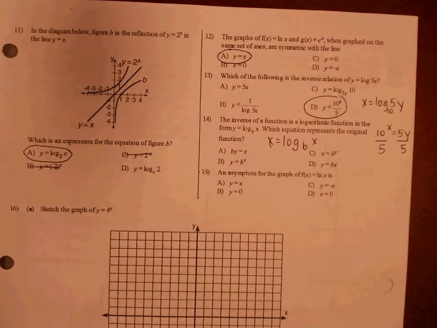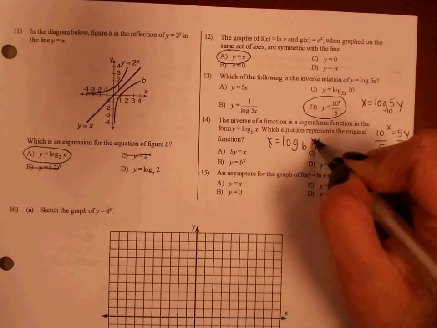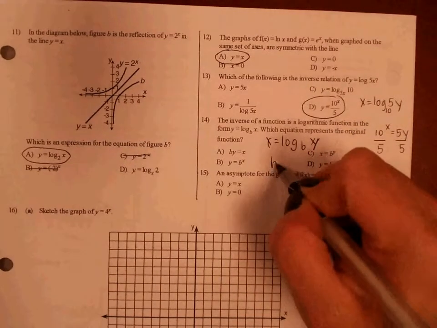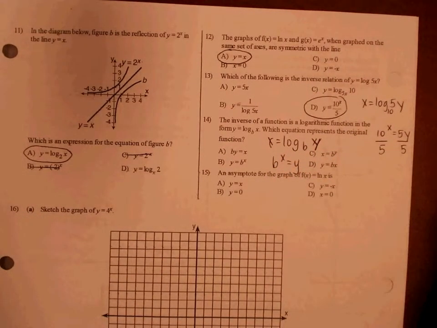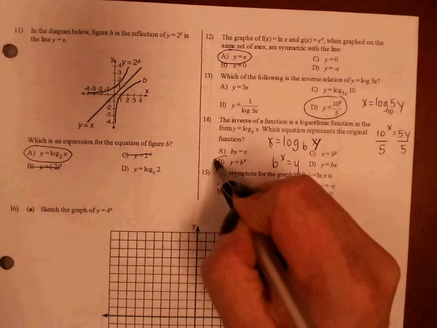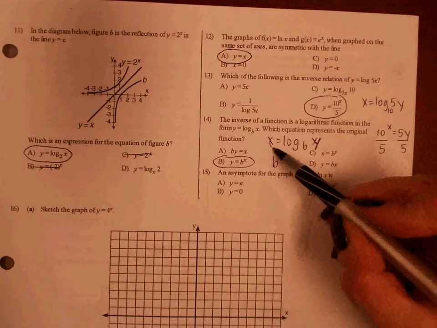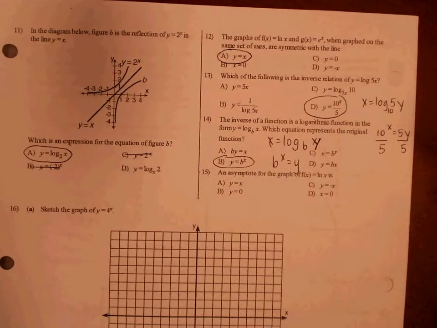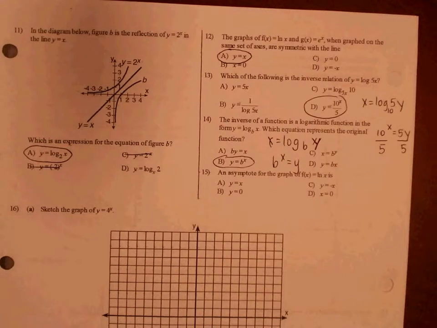If you look, this is not the format that any of your choices are in. It's a base b. Oh, that should be a y too. b to the x equals y. And it's going to be choice B. Sorry, I didn't like the way my x looked, and it messed up my y.